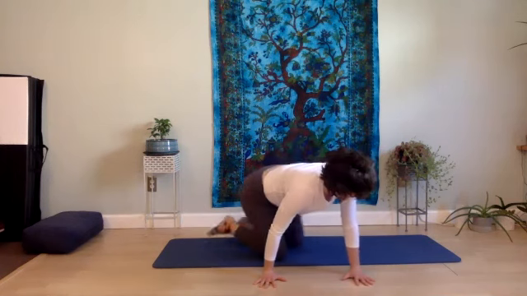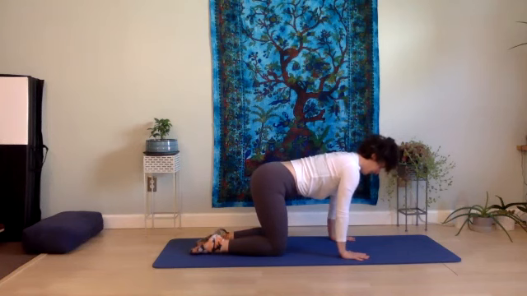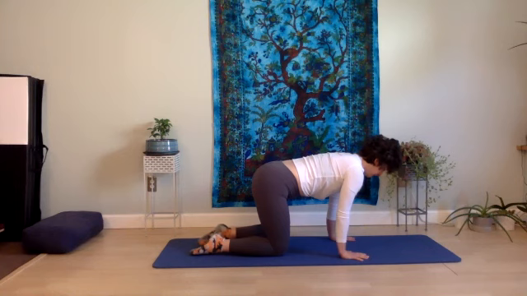Okay, so it's staying right underneath me here instead of out to the side. All right, isn't that fun? Bring that knee back down, shoulders away from the ears, head perched, breathe in. Tummy in, hover the left knee up.